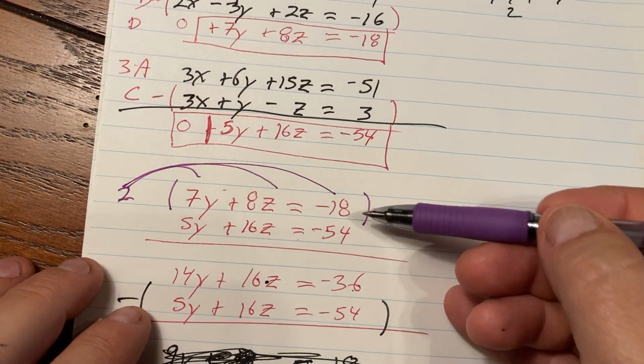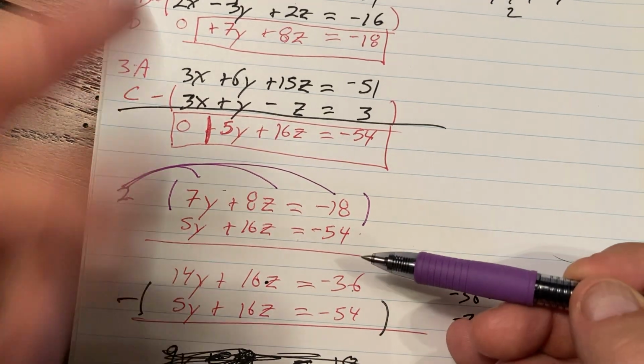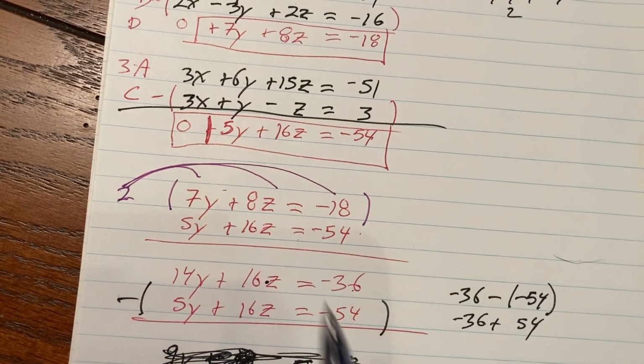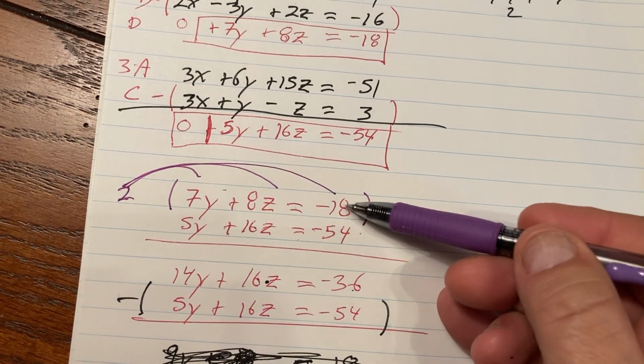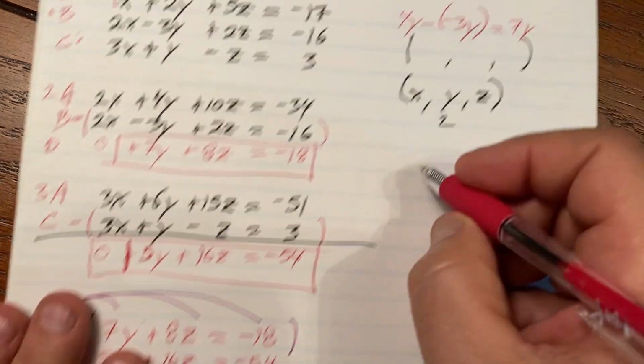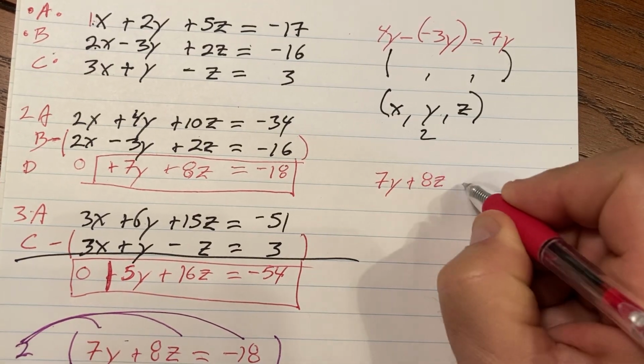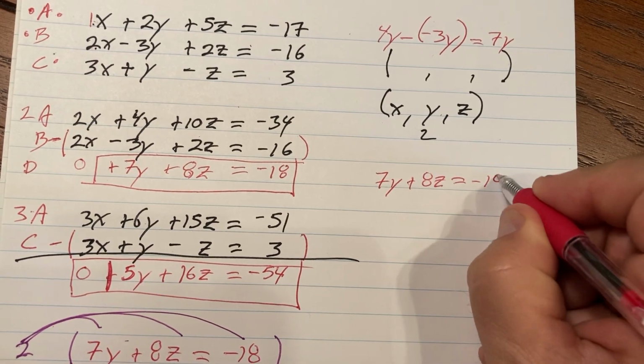You can pick either this top equation or this bottom equation. It doesn't matter. To me, this is a small number, so I'm going to pick the top one. 7y plus 8z equals negative 18.